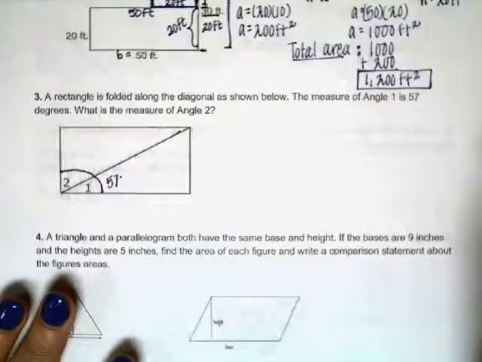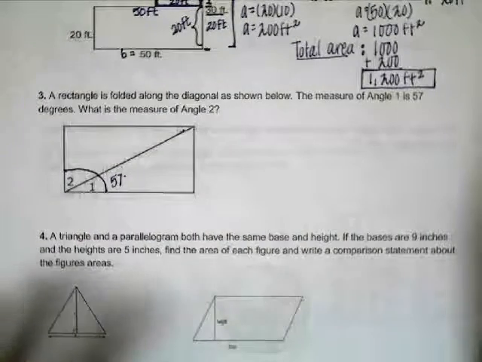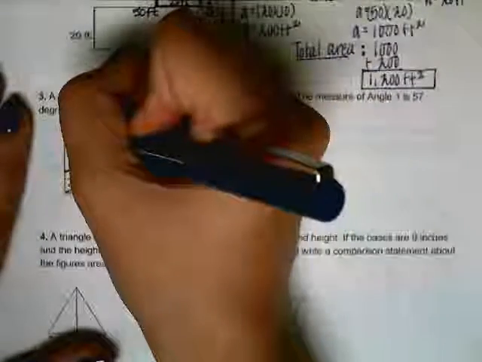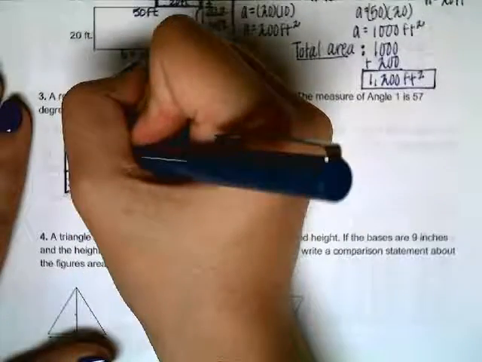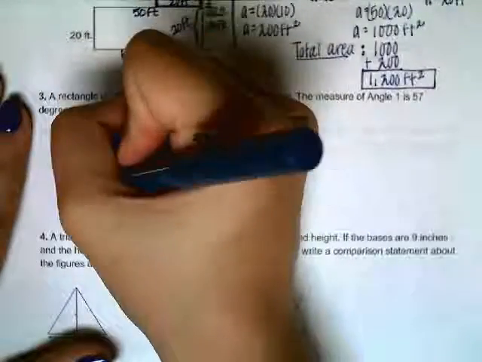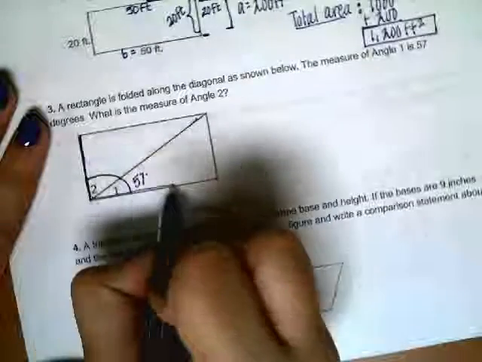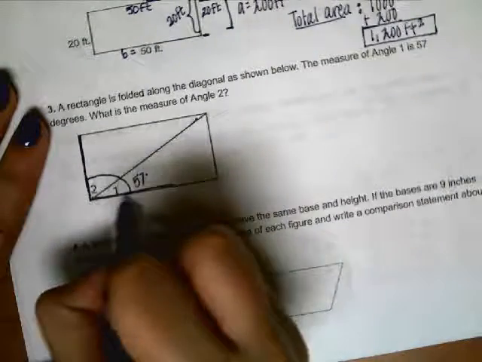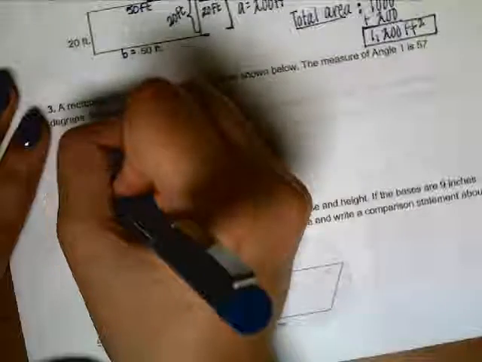Even though it doesn't give us a complete angle, if you look, the connection between 2 and 1, right here, gives us a right angle.